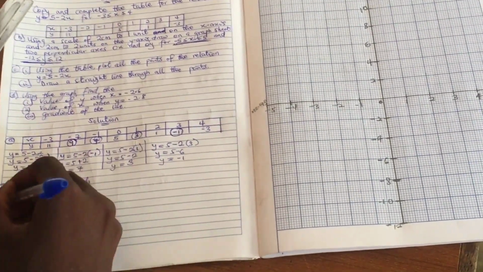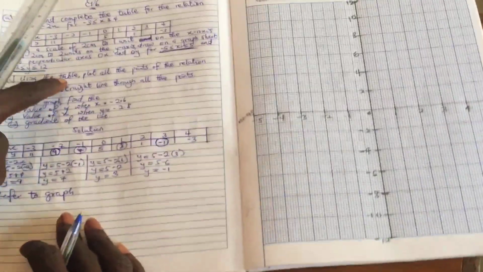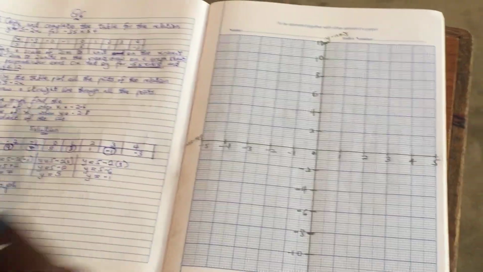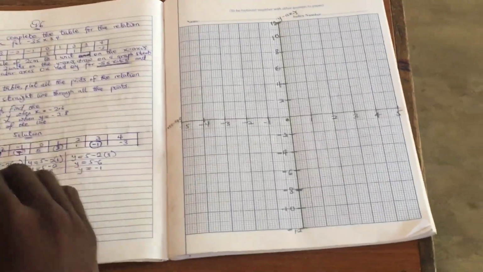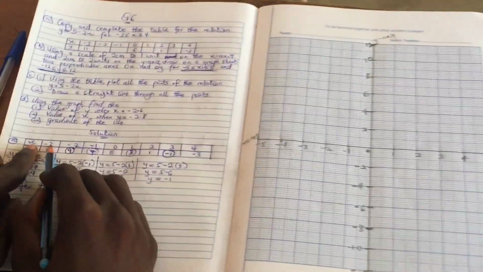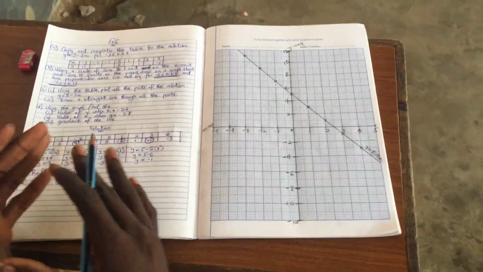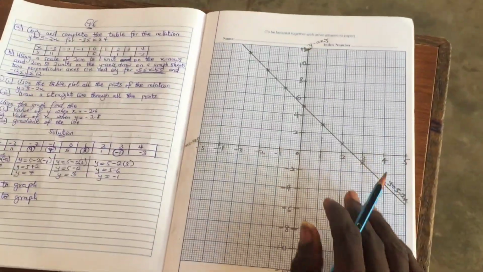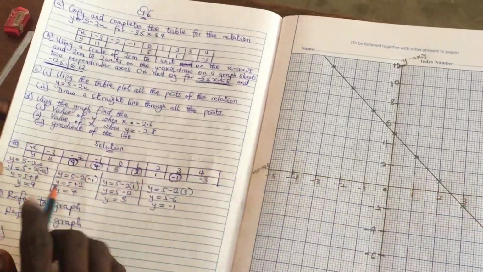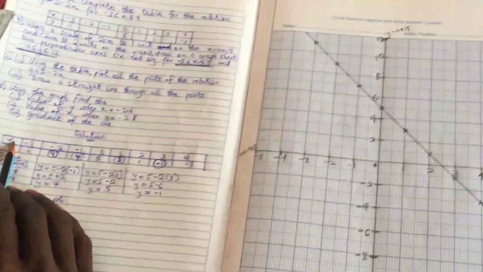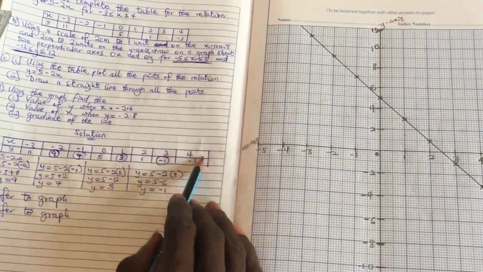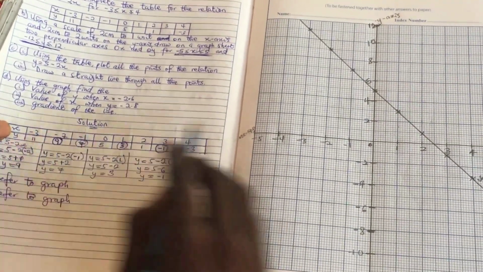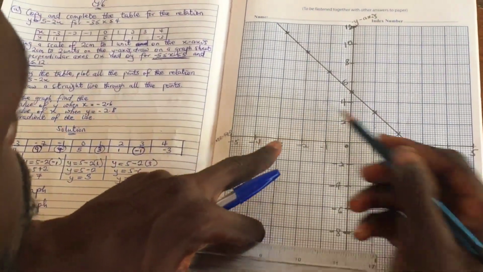Now we go to C. Using the table, that is the table you solved here, plot all the points. So we are going to take our time to plot all the points. Okay, so we apologize due to technical challenges. We have to plot the points without your knowledge, but let's quickly summarize. So to plot the point, you have the x values and the y values. So you have negative 3, 11. So on the x-axis, locate negative 3. You have it here. So you put your hand on it.